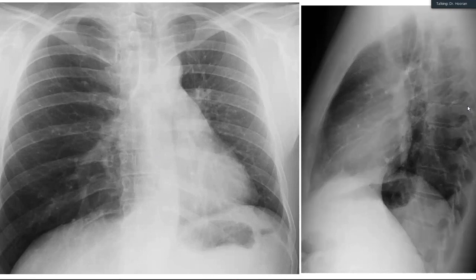I'm visualizing the bones, and the bones appear to be normal. Now I am seeing the lateral radiograph. There is preserved retrosternal and retrocardiac lucency. Tenting of the diaphragm is noted on the left side.